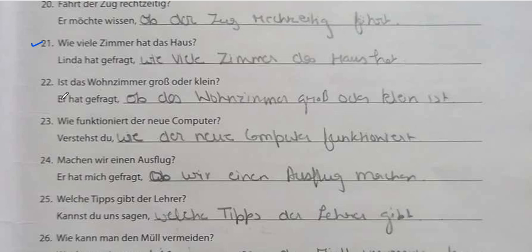Ist das Wohnzimmer groß oder klein? Ist der Living Room big or klein? Hat gefragt, ob das Wohnzimmer groß oder klein ist. Wie funktioniert der neue Computer? How does the new computer function? Verstehst du? Do you understand wie der neue Computer funktioniert? Now you know the article of computer. It is masculine. Wohnzimmer is das because Zimmer is das.